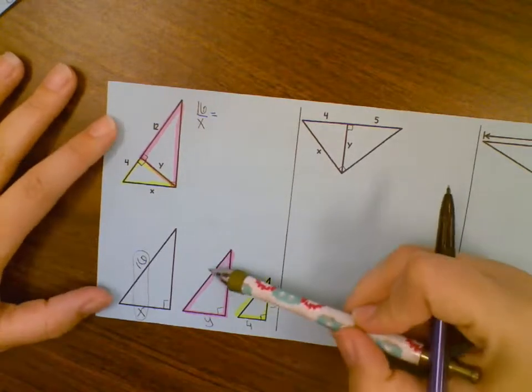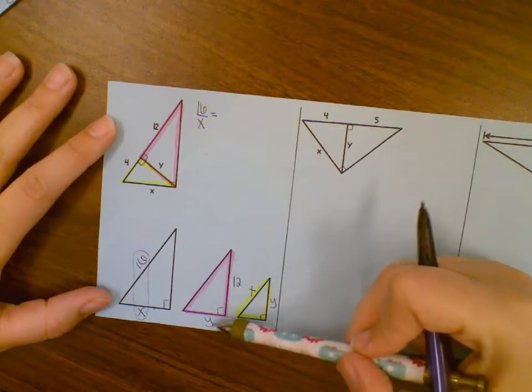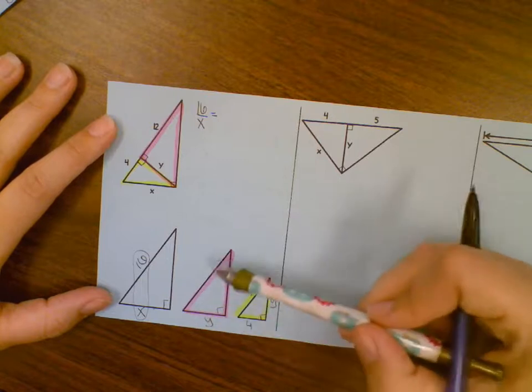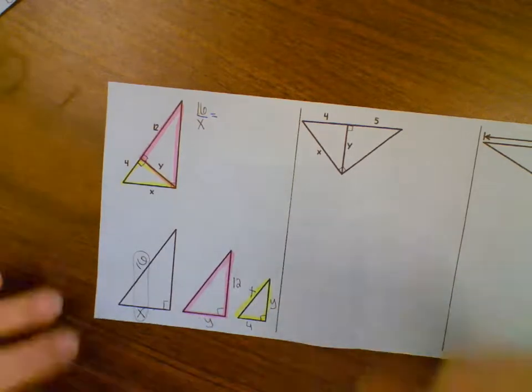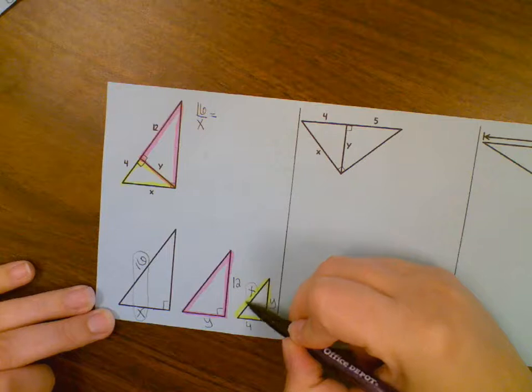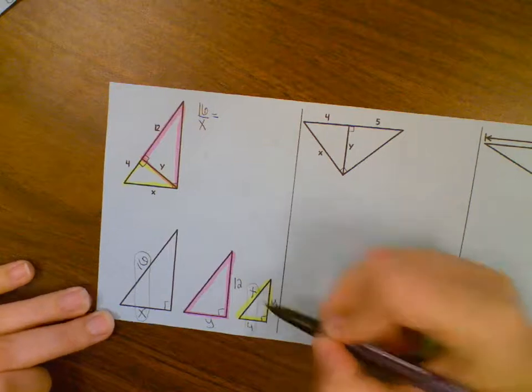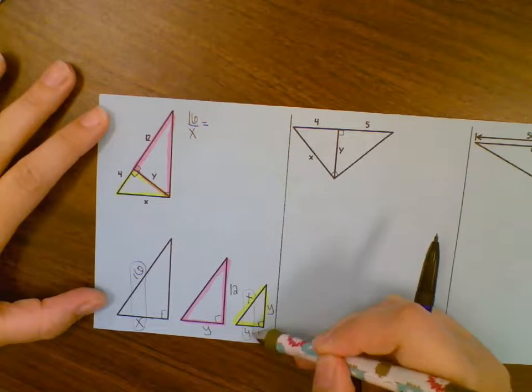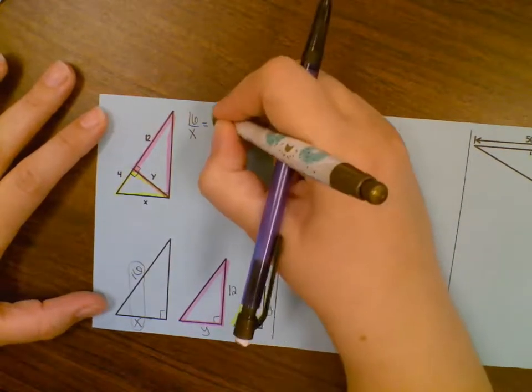So if we take a look at the middle triangle, this side has a y, so we know we definitely don't want it, but there's nothing on the hypotenuse. So now move on to the small triangle. We have the same two sides labeled, and there is an x and a 4. So we know we're good. We don't have any y's in there.